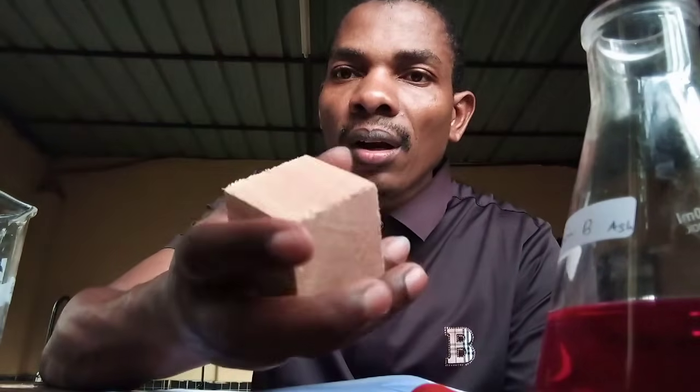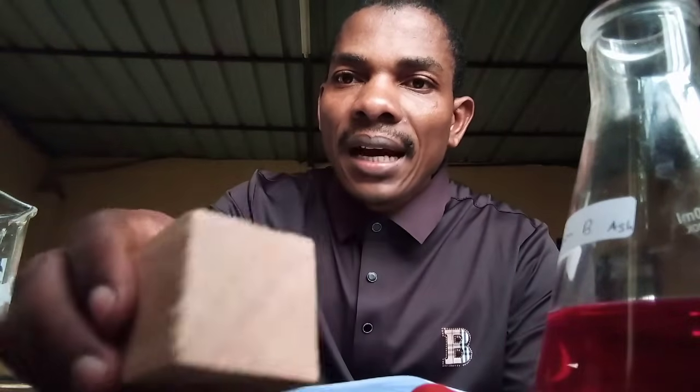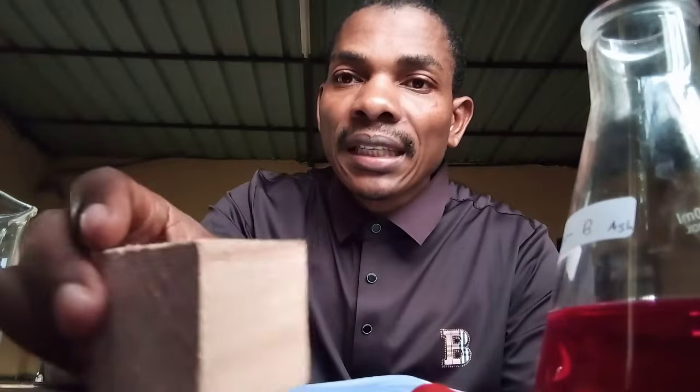This is the density of this block in its SI unit. So the SI unit of density is kilograms per cubic meter. Don't forget about this. Question 3.